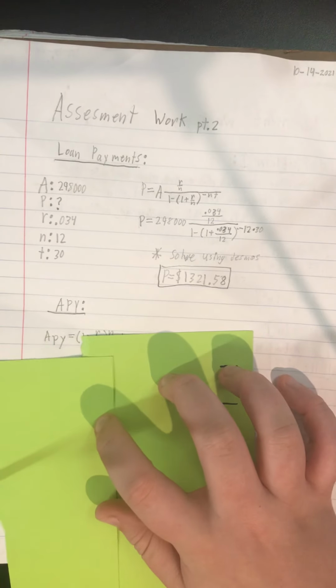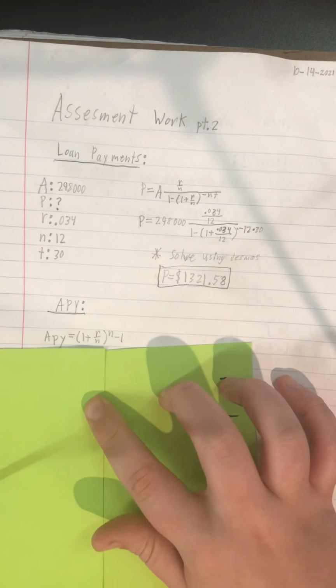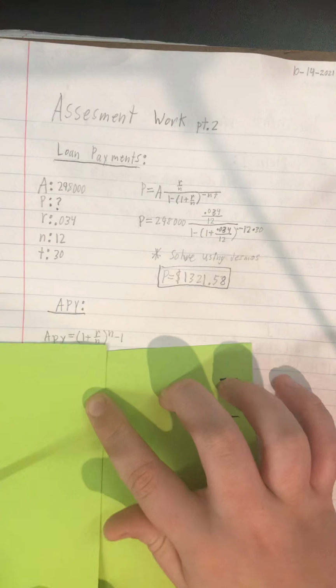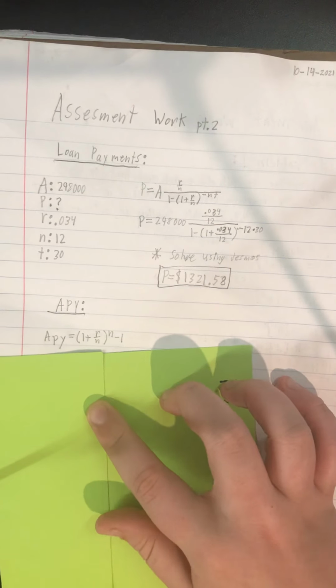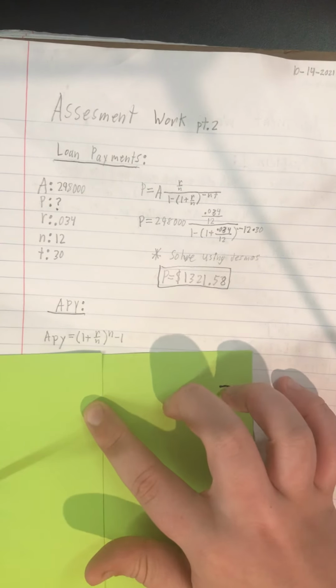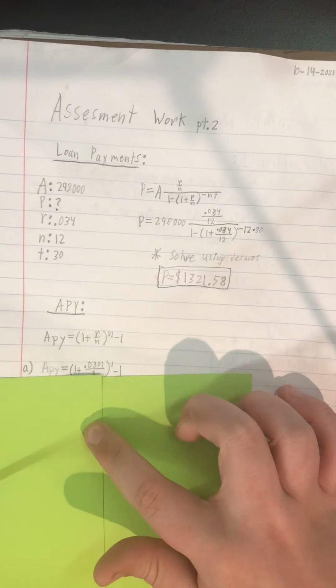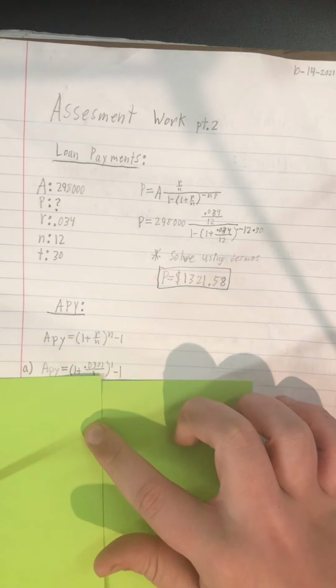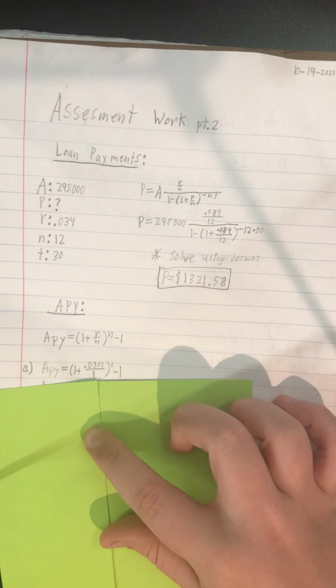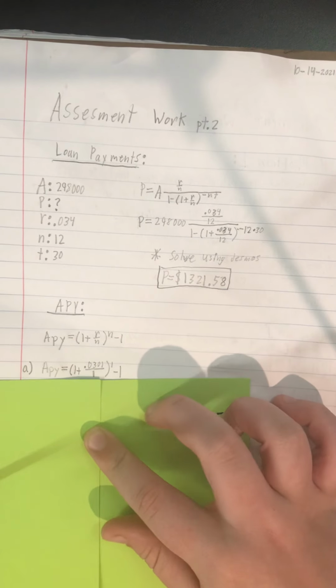So we have first our APY formula, non-continuous because we don't have any continuous examples. So we're just going to plug in each percent, except we're changing it to a decimal, into our APY formula.